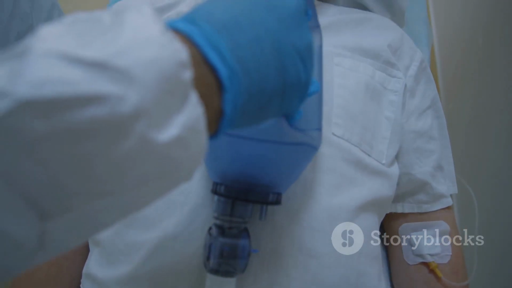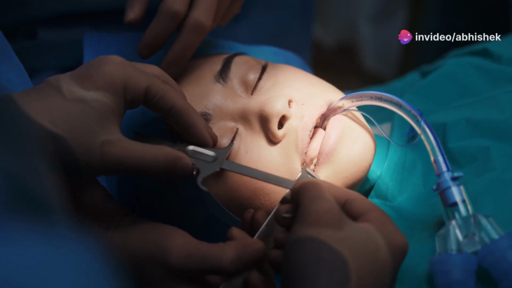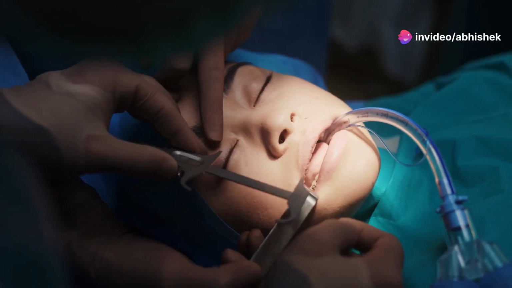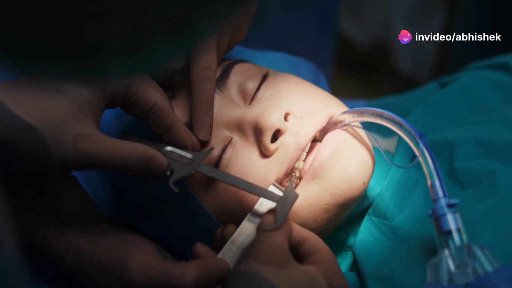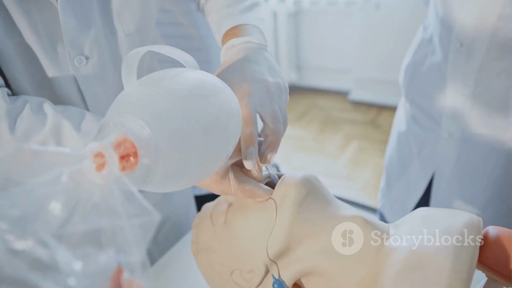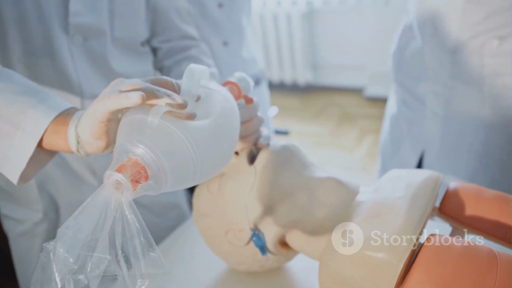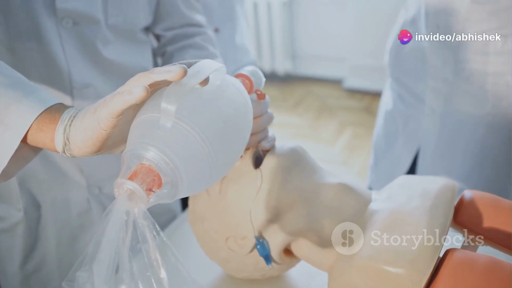A key part of the breathing circuit is the Y piece. This is the part that connects to the patient either through a face mask at the beginning of anesthesia or an endotracheal tube once the patient is asleep. Endotracheal tubes are flexible tubes that go down the windpipe and ensure the airway stays open during surgery.